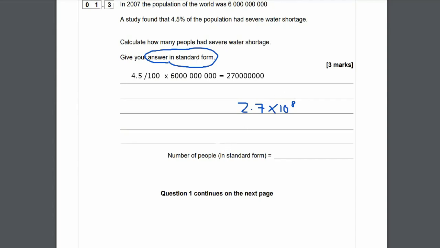And here's one of those alternative methods, which obviously is just taking 6 billion divided by 100. That will give you 1%. So then times that by 4.5 to give you 4.5%.